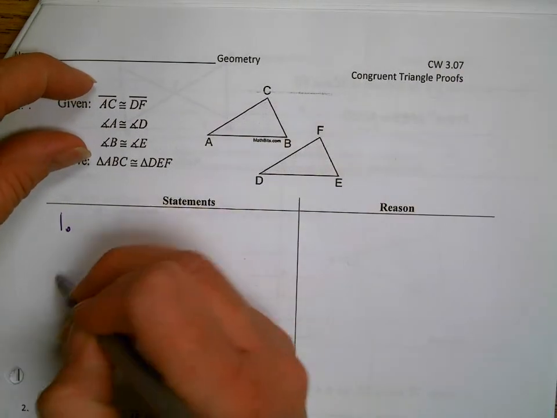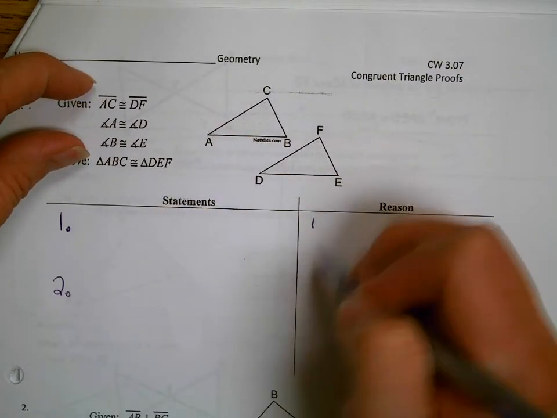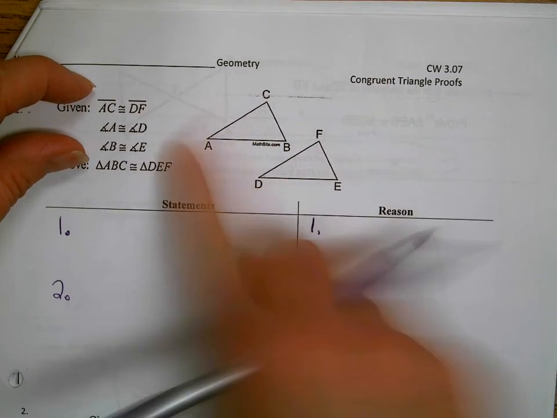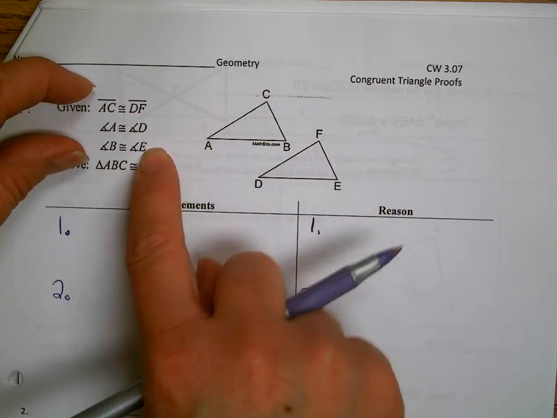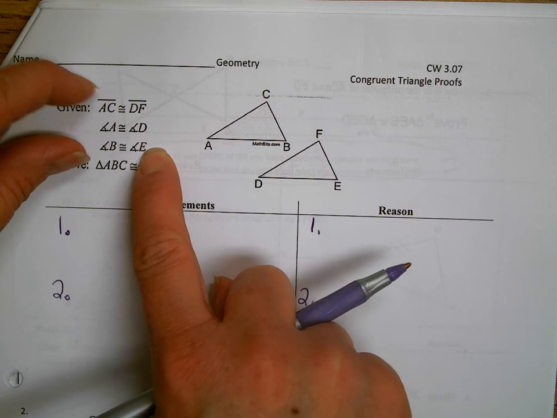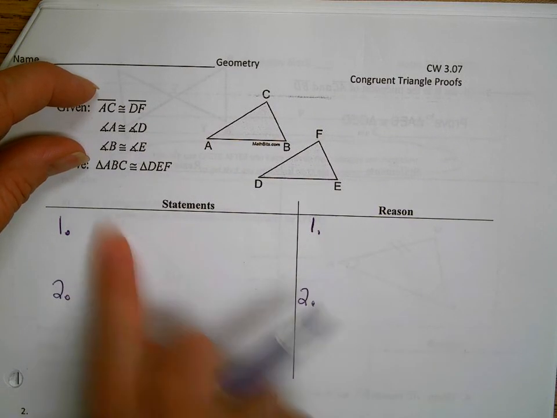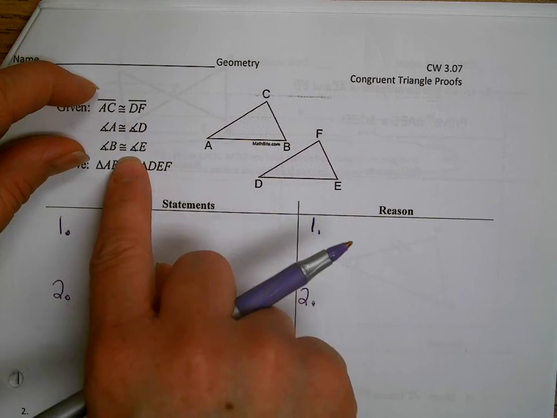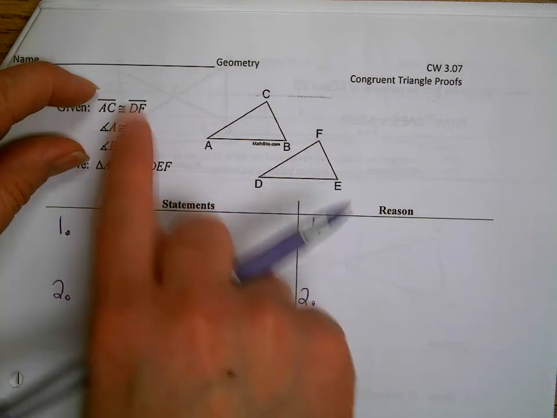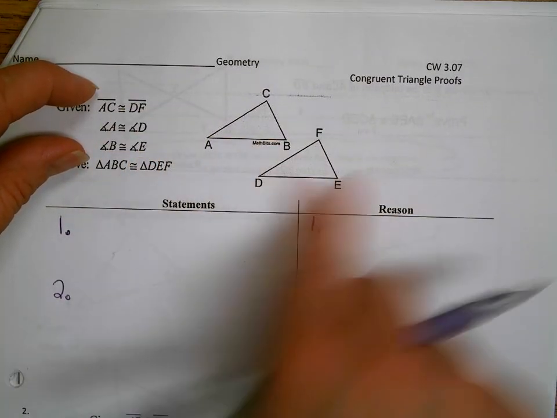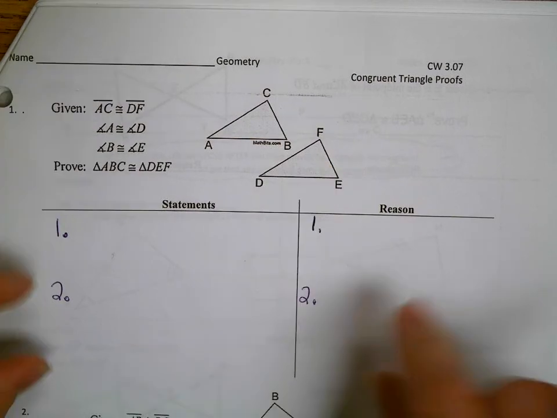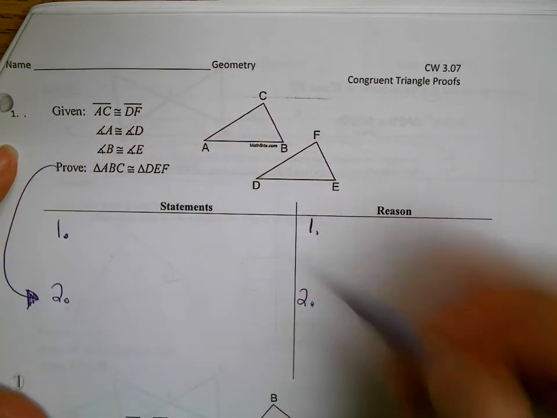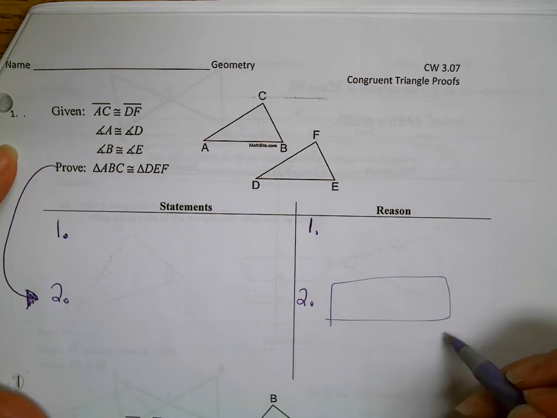As a clue, this is a 2-step proof. What I want you to do with this one is mark up the picture. You have 3 congruent statements, okay? So all three congruent statements go in as your given. That's going to give you your sides, angle, side, angles, angle, side, angles, angle, angle, side, something. So mark up the picture to decide the method. Then your proof is your statement 2. And here, you're going to put that acronym.